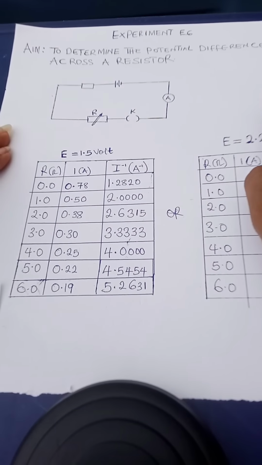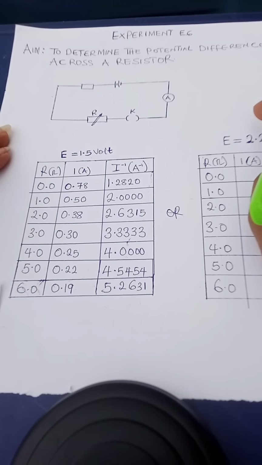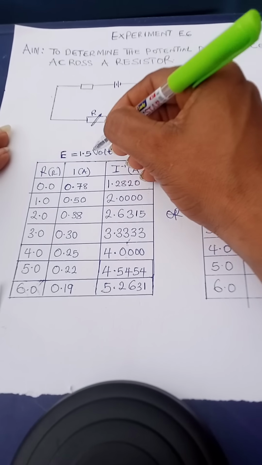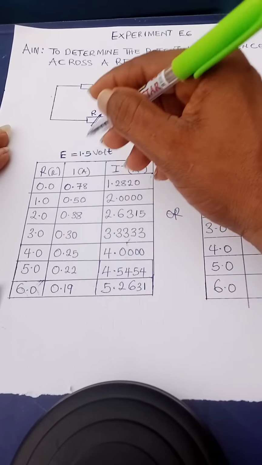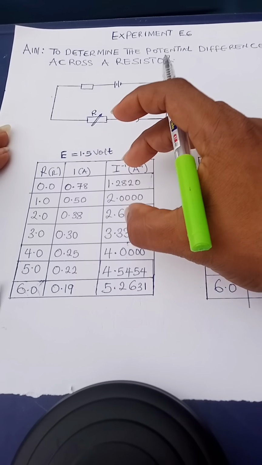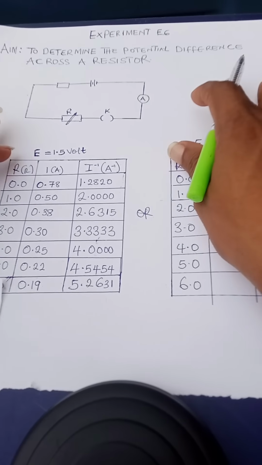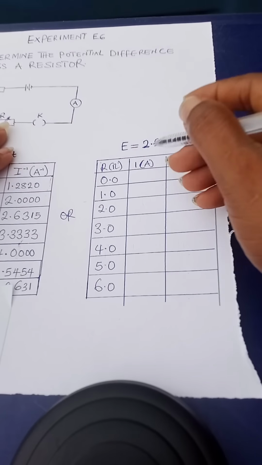So look at this reading. I want us to go straight to the point. I used my EMF to be 1.5. I measured it, and this is what I have. This reading here is accurate, so please don't use it. Use your own reading.